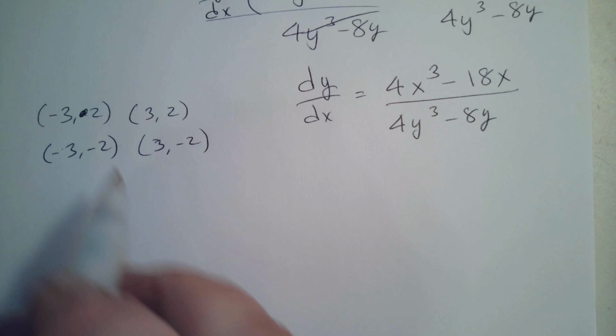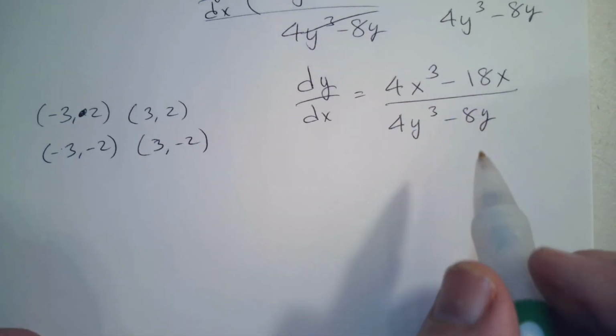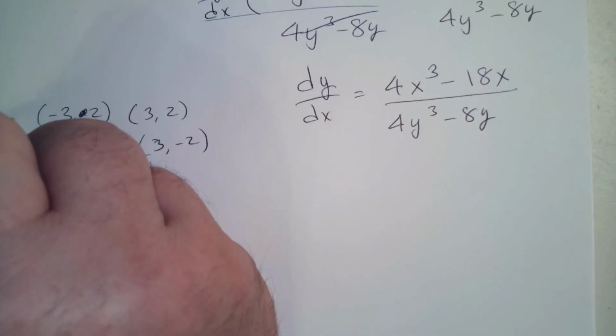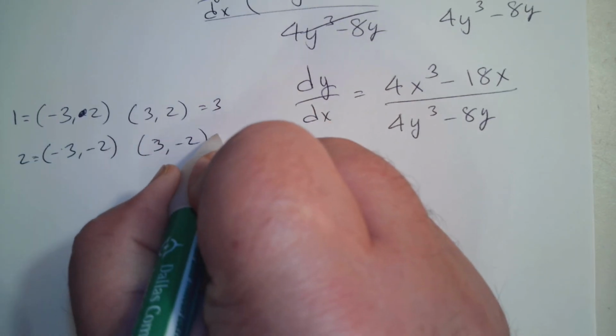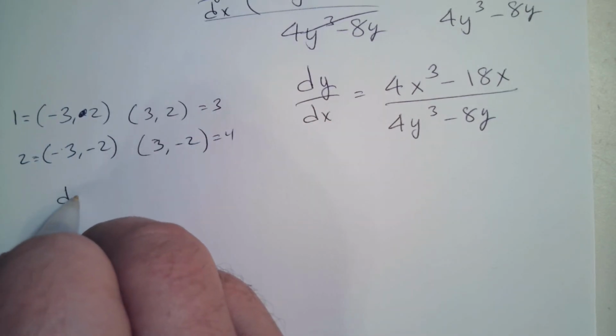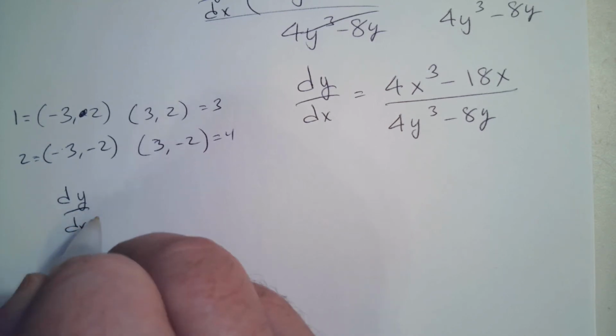These are the 4 points I plug in for x and y. So the first one, I call that 1, 2, 3, 4. So dy/dx 1.